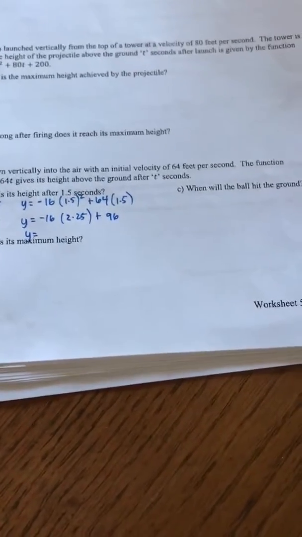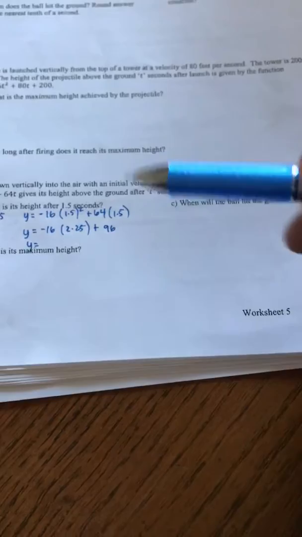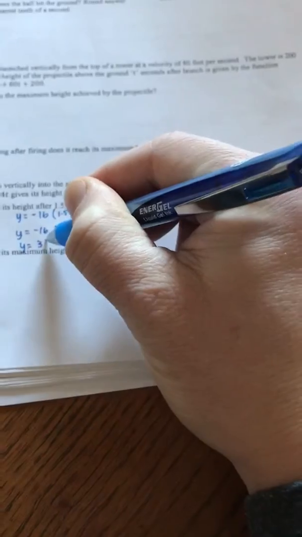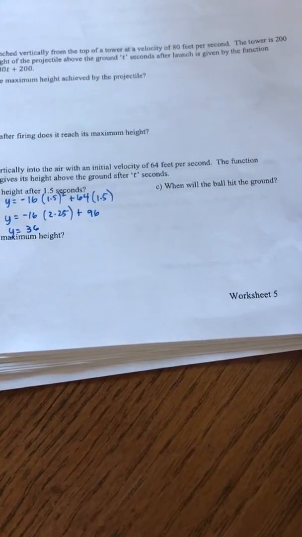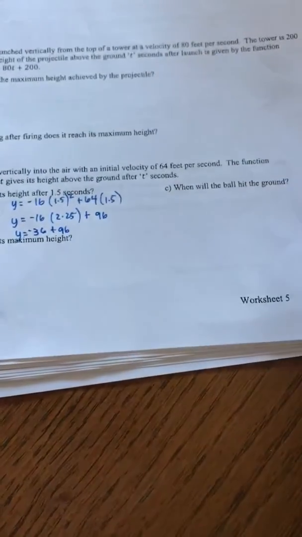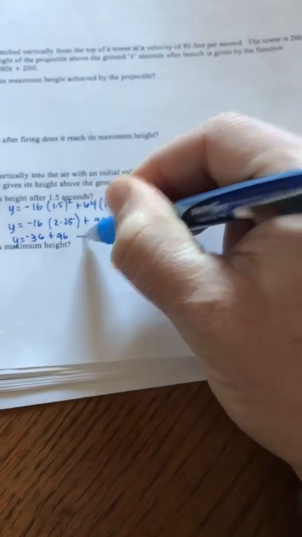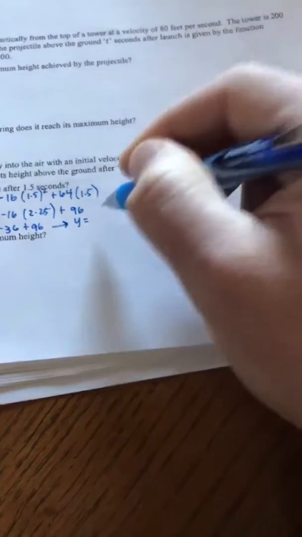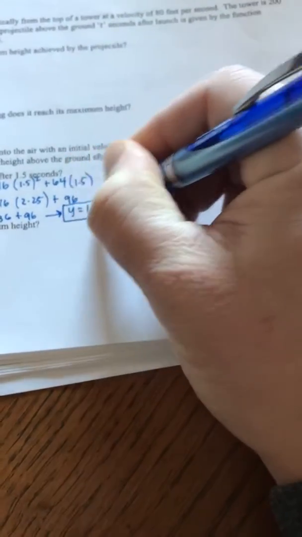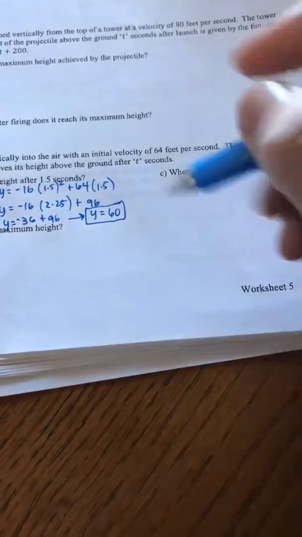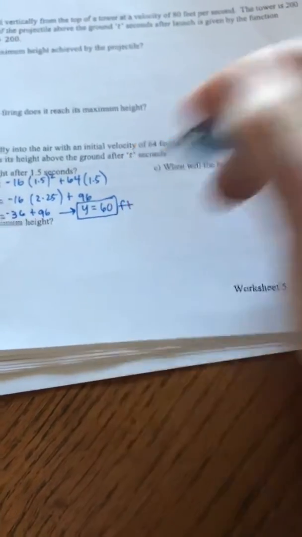So negative 16 times 2.25, that would be negative 36. Plus 96. Running out of room here. So when you add negative 36 plus 96, you end up with 60. So the height of the ball after 1.5 seconds would be 60, and it was feet, so 60 feet. Let's use a different color.